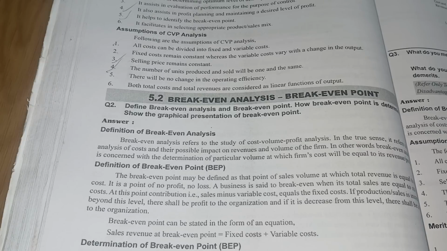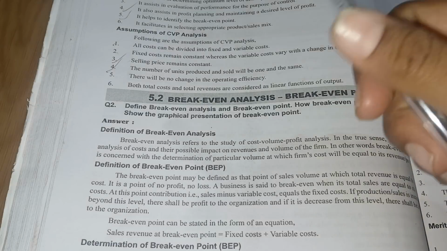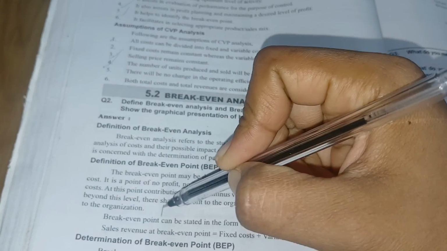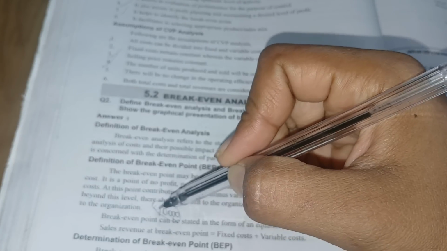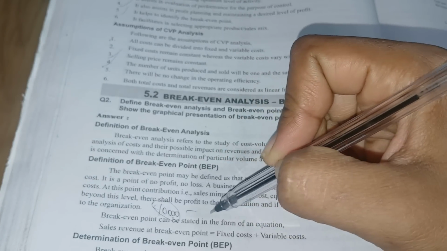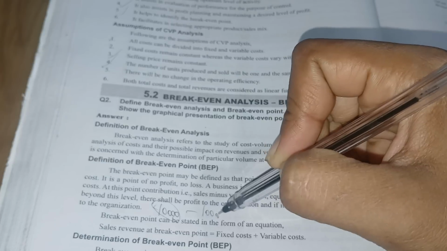Break even point should be adopted by every organization and it will help you understand it. For example, you have invested 10,000 rupees, and you have sold 10,000 rupees. That is break even point.